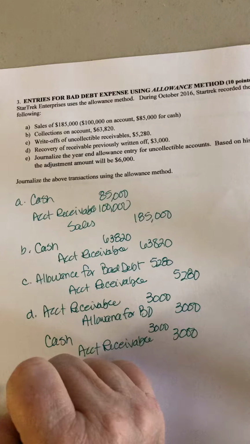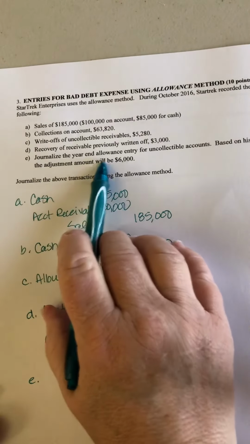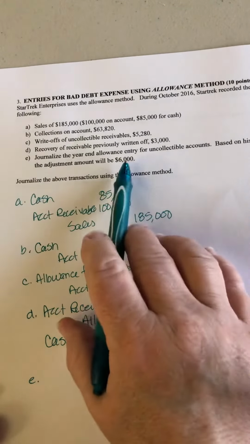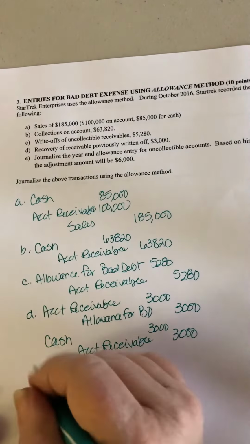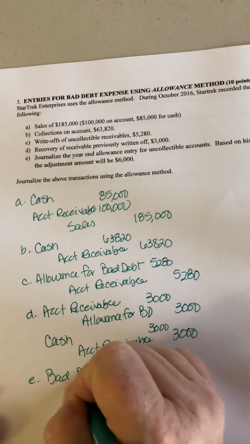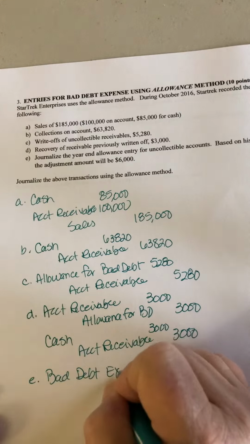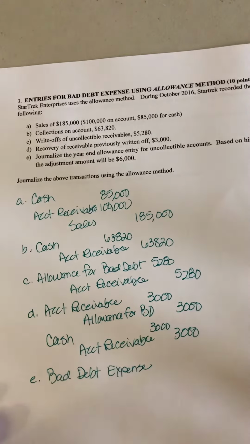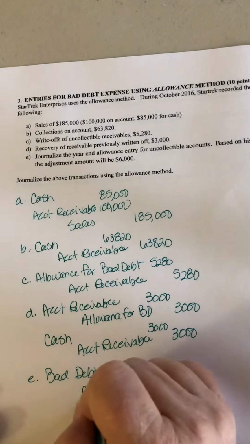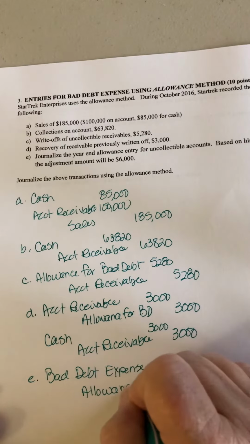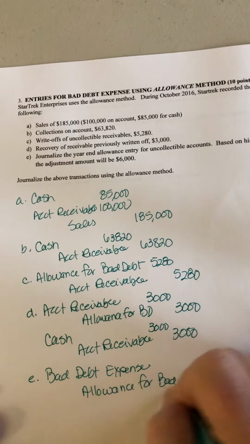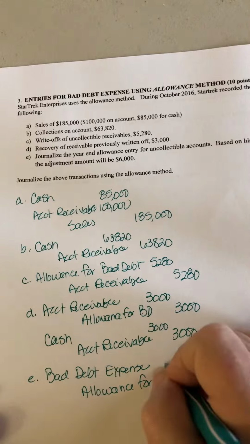All right. And then E, journalize the year-end allowance entry for uncollectible accounts. The adjustment should be $6,000. So this is where I finally get to record bad debt expense, and I credit the allowance for bad debt for the $6,000.